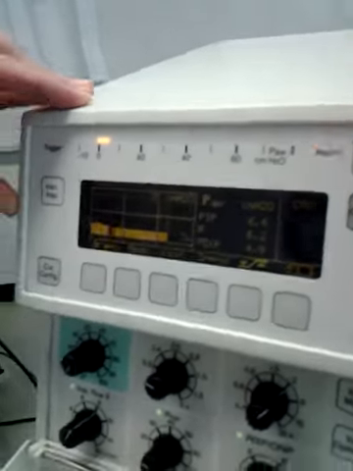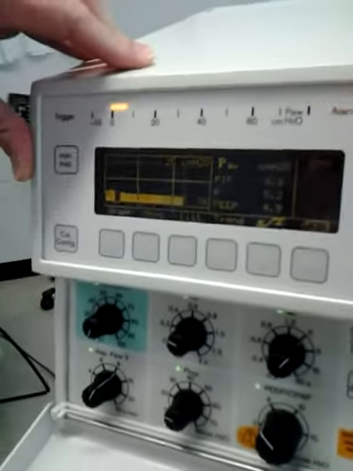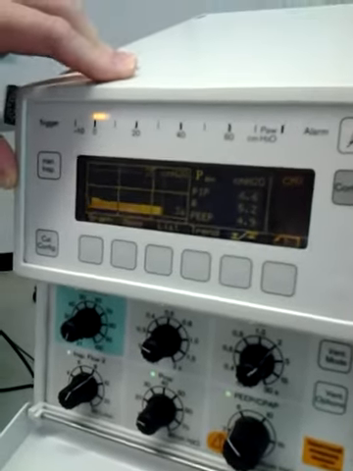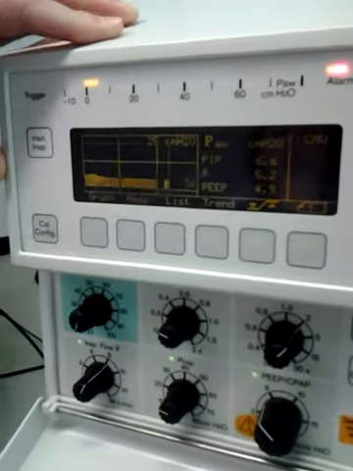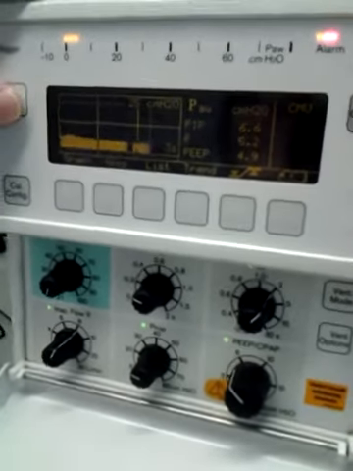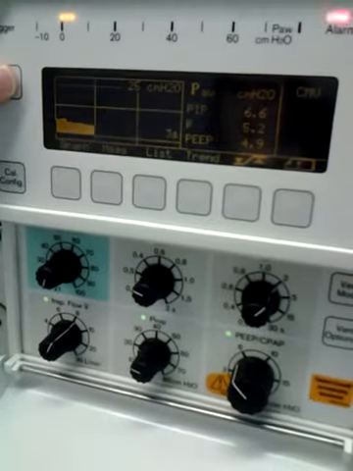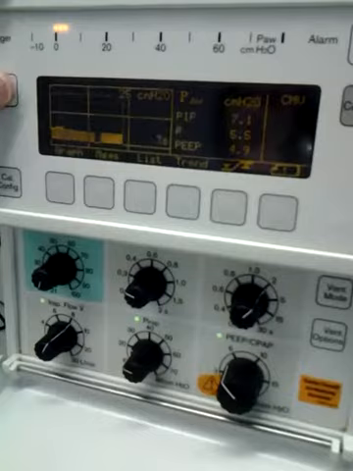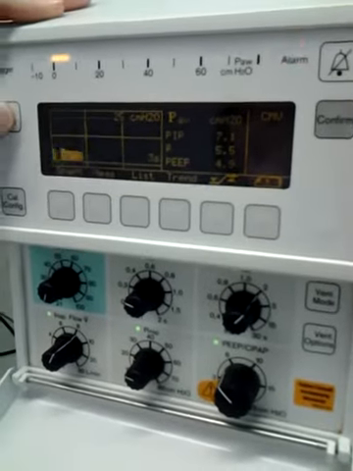Well, if the kid is on the vent, you're on high PEEP or whatever, and their sats are going down, it's just like on the adults. Instead of taking them off and bagging them and losing all their pressure, you can just do a manual breath. You just give them manual breaths. Okay.